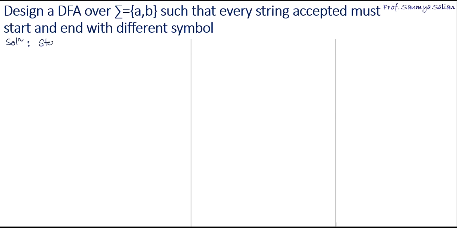Step 1 is to define the language. The language will contain all possible valid strings. So we'll first find out the smallest valid string possible in the language. The smallest valid strings can be AB, starting with A and ending with B, that is, start and end with different symbols. Or I can have BA, starting with B and ending with an A.